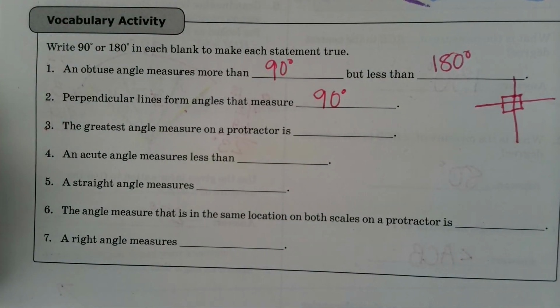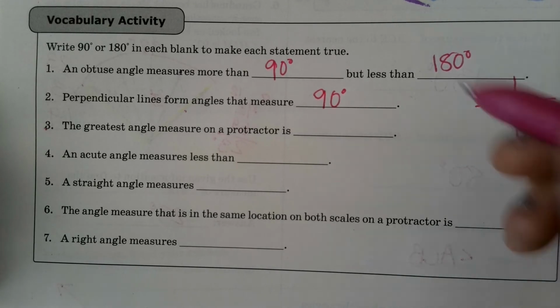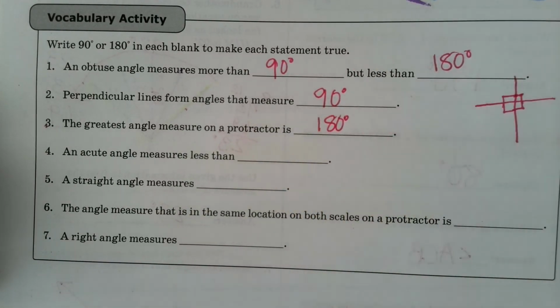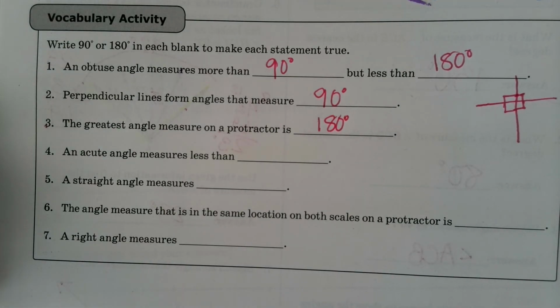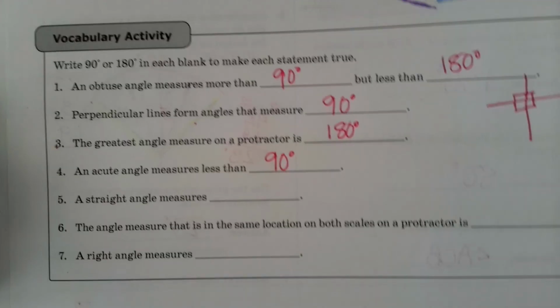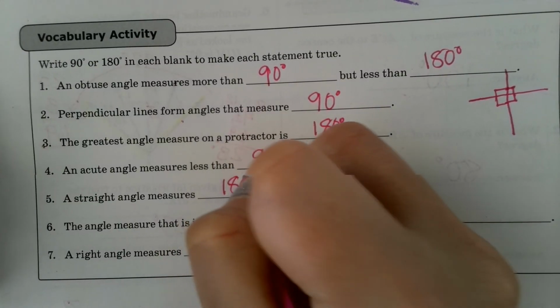Number 3, the greatest angle measure on a protractor. And remember, I just did that example with you. The greatest angle measure on a protractor is 180 degrees. It's the straight angle. Number 4, an acute angle measures less than blank. Less than 90 degrees. A straight angle, again, it measures 180 degrees.